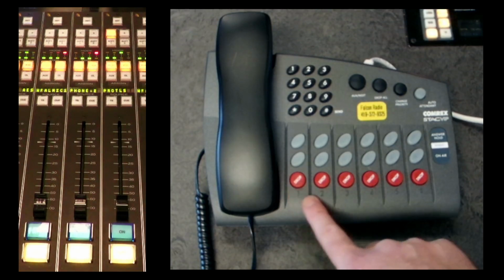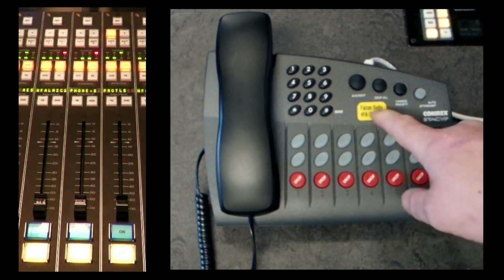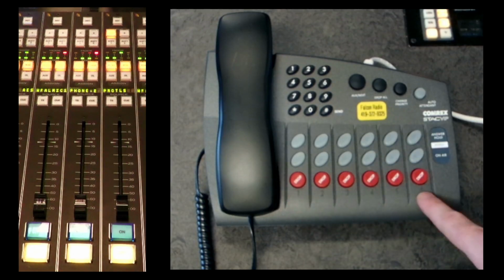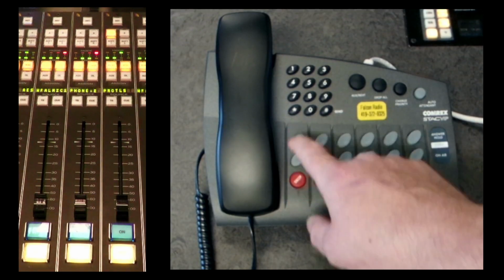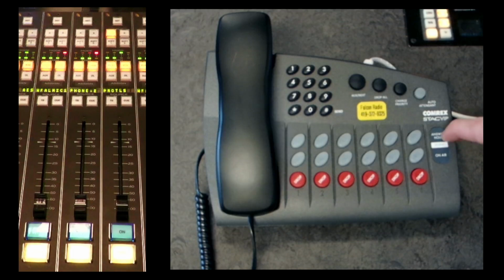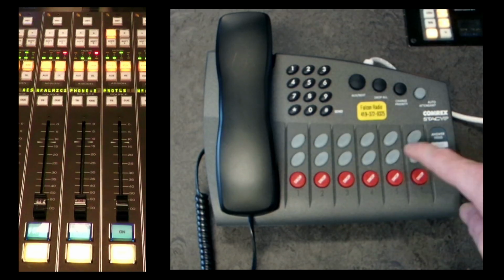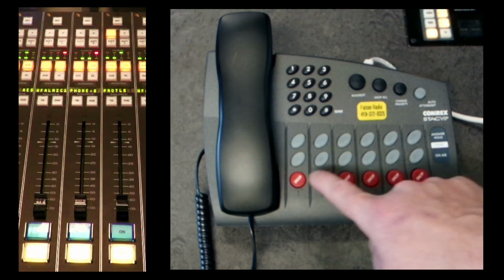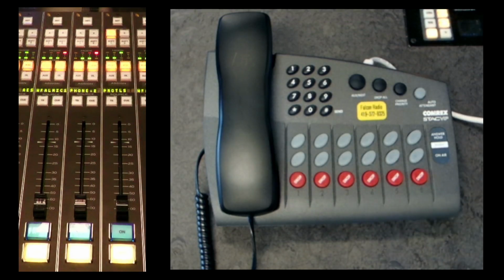It's important to think of each of these 6 lines, even though it's the same phone number, independently and vertically like a channel strip. There's an answer and hold button here on the top. There's an on-air button here in the middle, and a drop button here on the bottom.